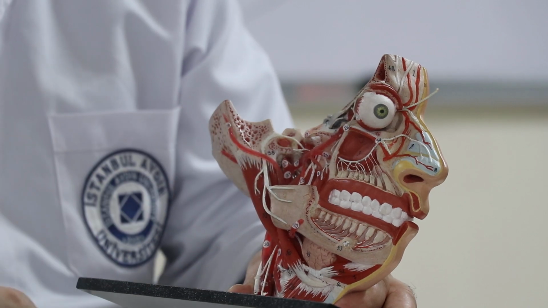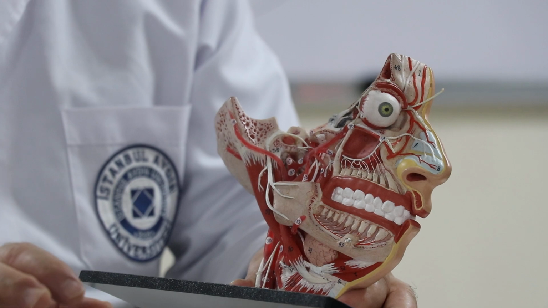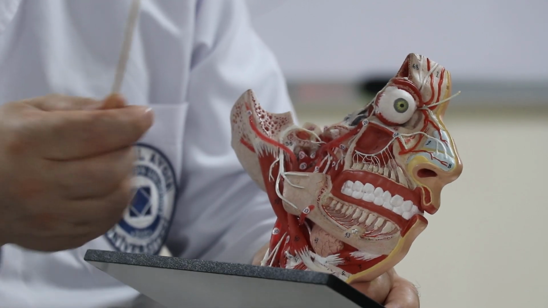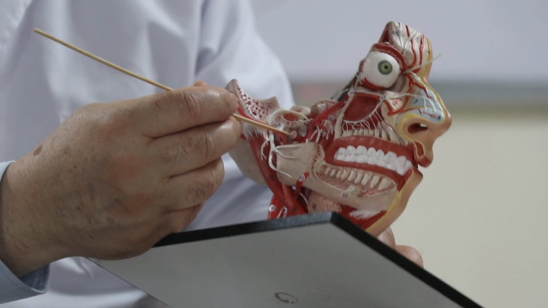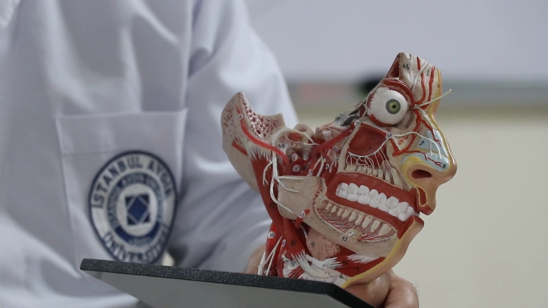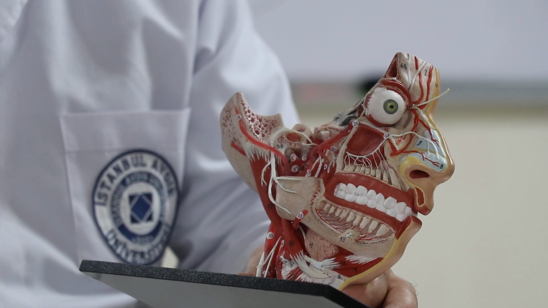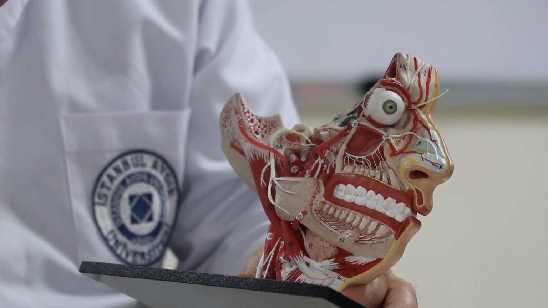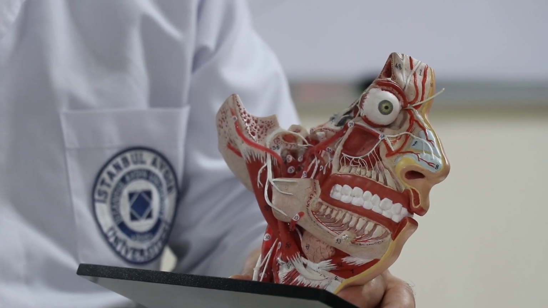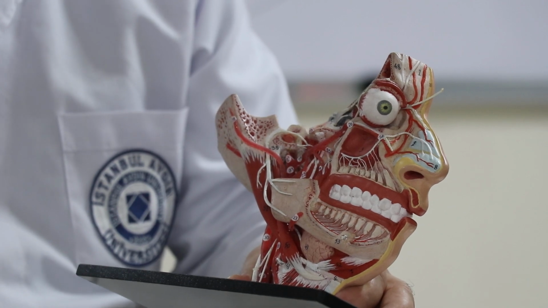So the mandibular part gives off how many branches? Five. Who can tell me the five branches of the mandibular part? One of them is the inferior alveolar. Okay, so we have the deep auricular, anterior tympanic. If you forget this, it's okay, but don't forget the inferior alveolar. The middle meningeal is important here.